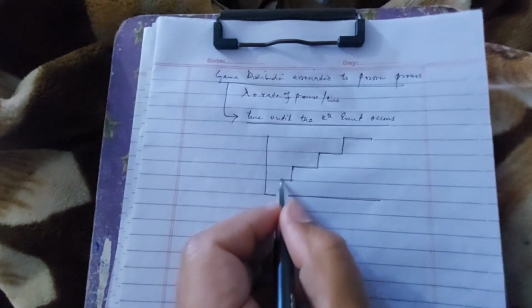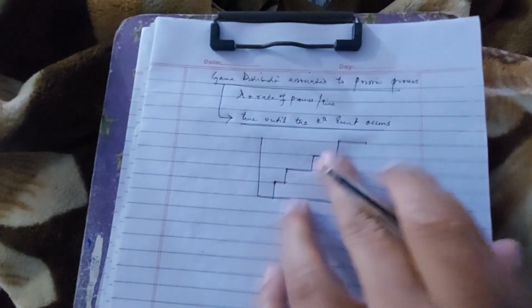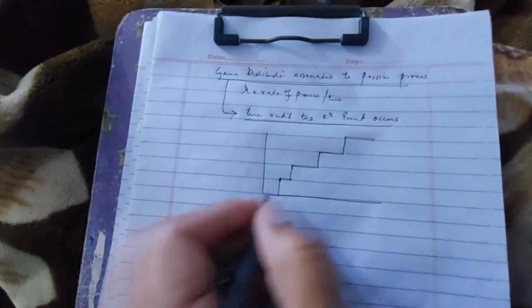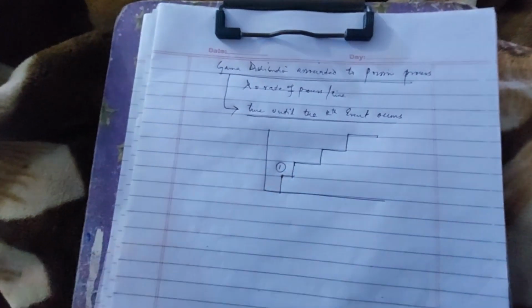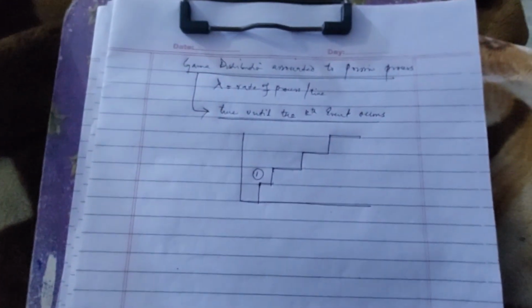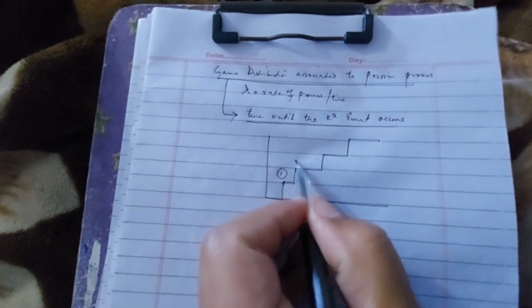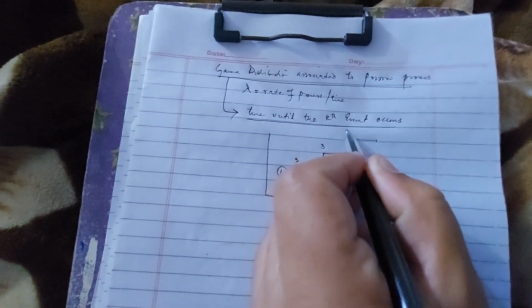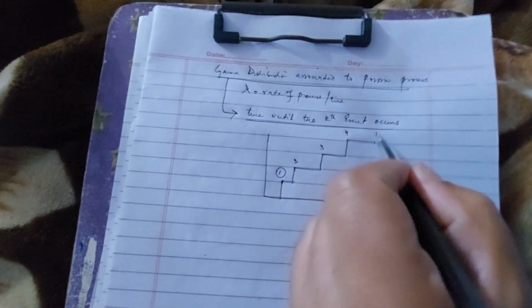For the first event to occur, it follows the exponential distribution. I will let you know why it follows only the exponential distribution and not the gamma distribution. But all the other events, up to the kth event, follow the gamma distribution.